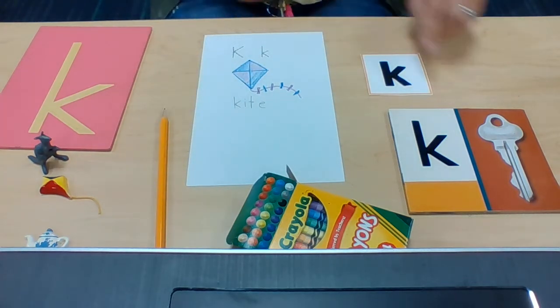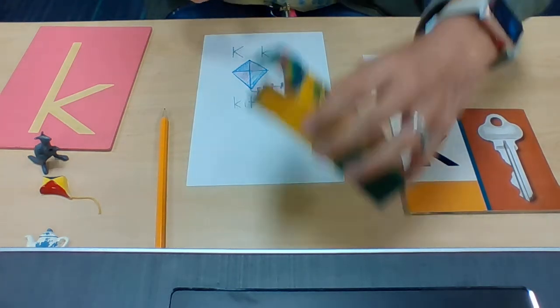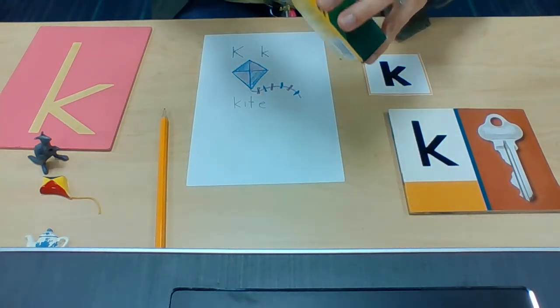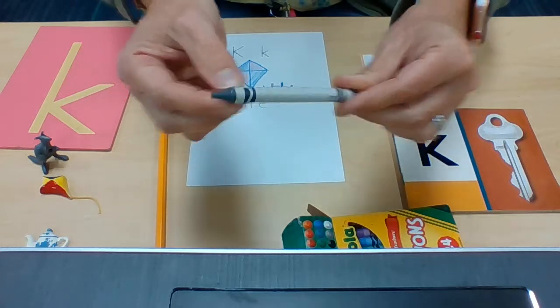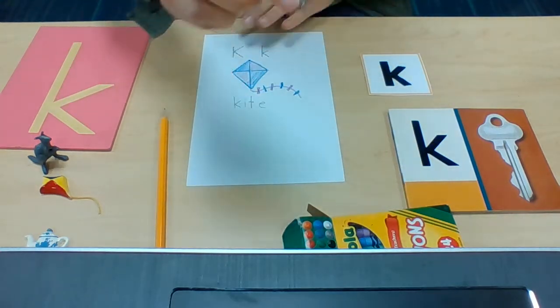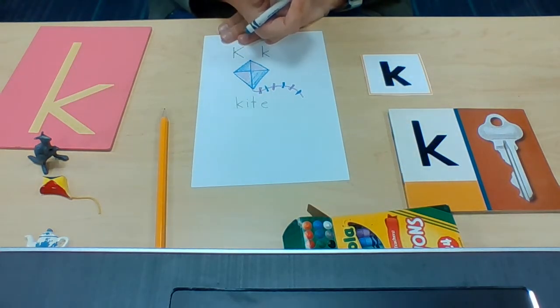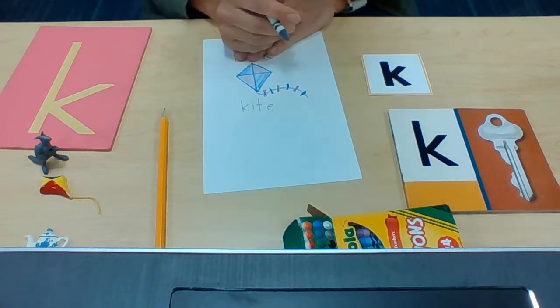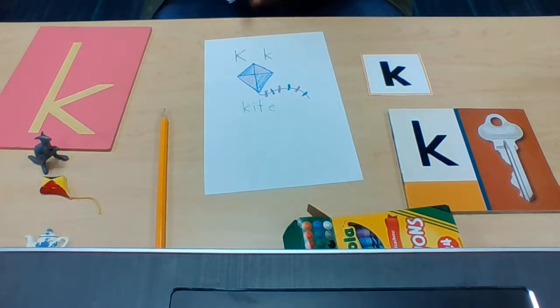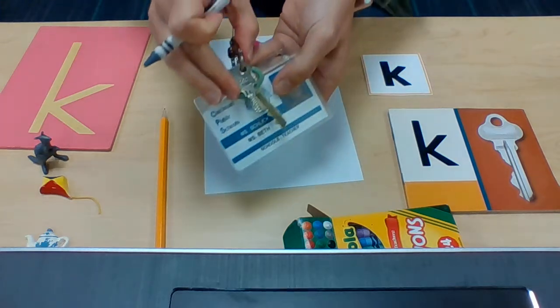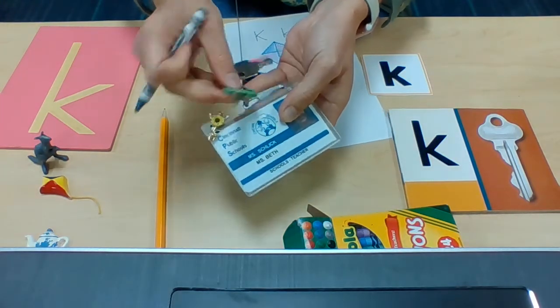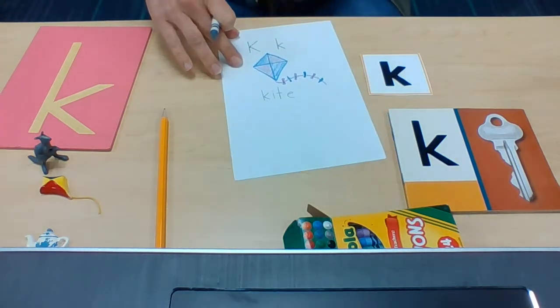Let's draw a key. Please, I'm going to use my gray. Gray looks like this. This is gray like an elephant, and gray kind of reminds me of metal. So we're going to make a key. Here's a key on my lanyard. Do you see my key? Yeah, I have keys to get into the door.